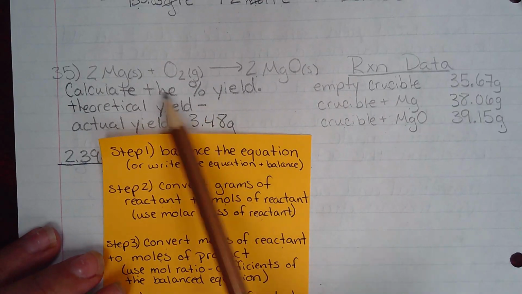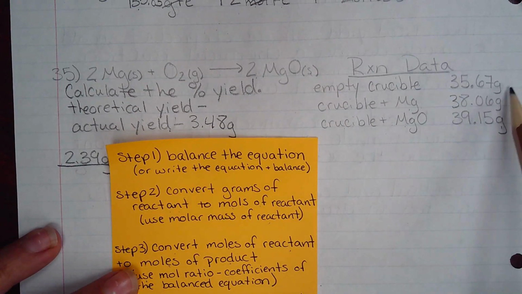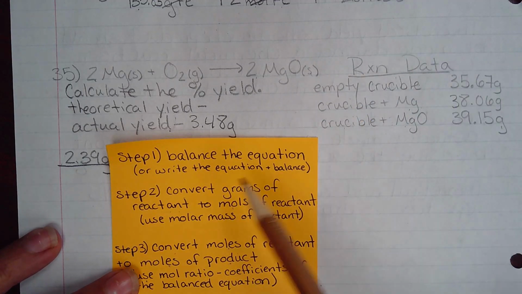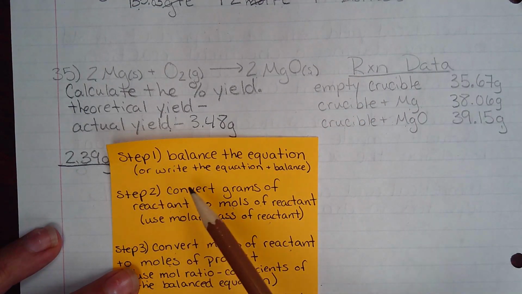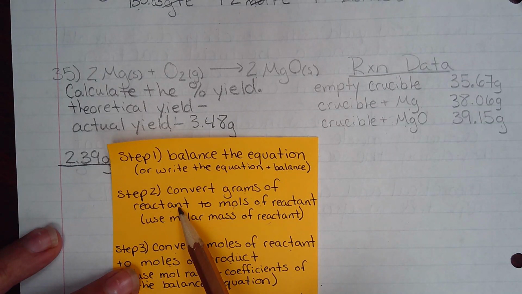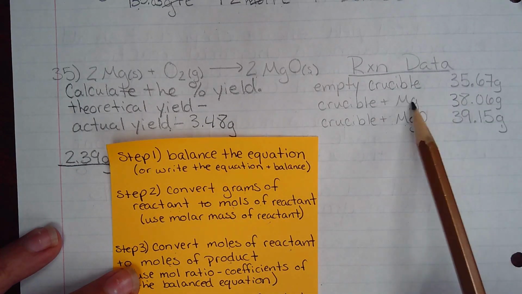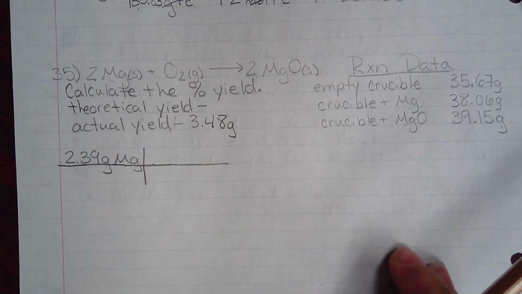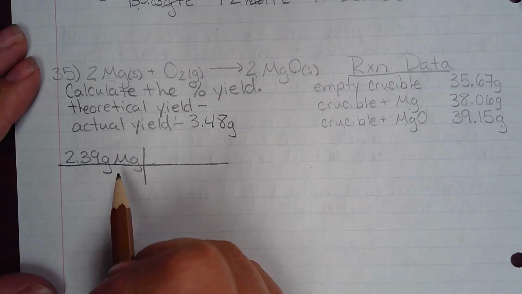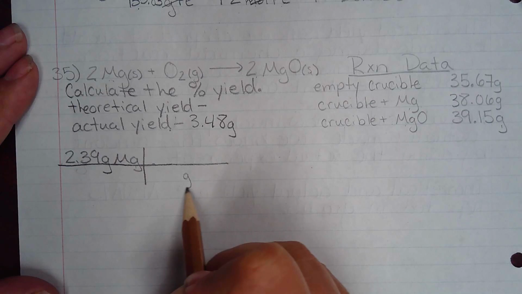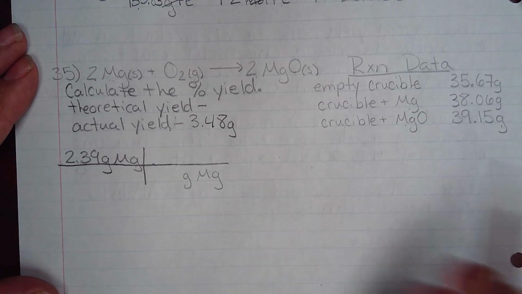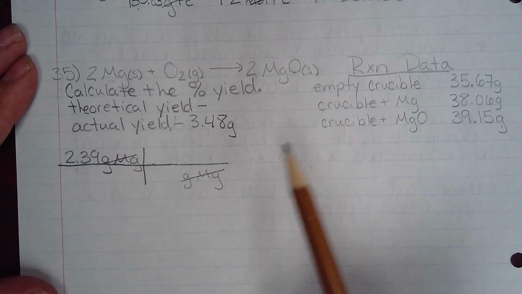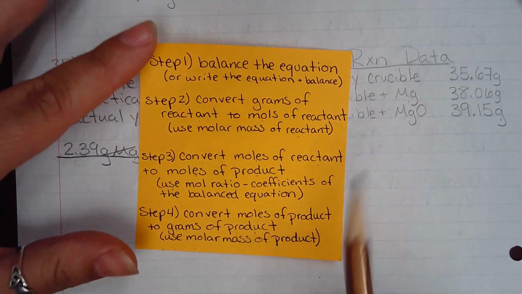So even if you didn't know what theoretical yield meant, or what you needed to do with this data, we know that we need a starting point. We need grams of reactant to start, which means you can use this data to figure out your reactant. Okay? So grams of magnesium is here, which means it has to go down here so that we can cancel out grams of magnesium. We're going to use want over have.